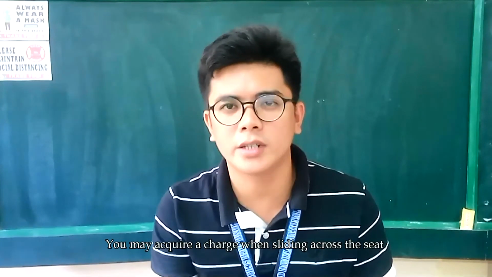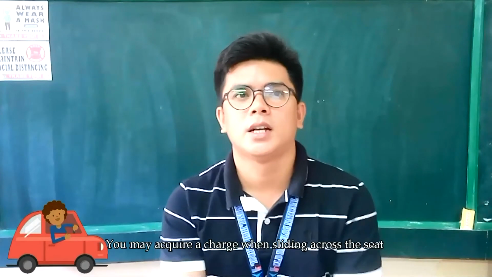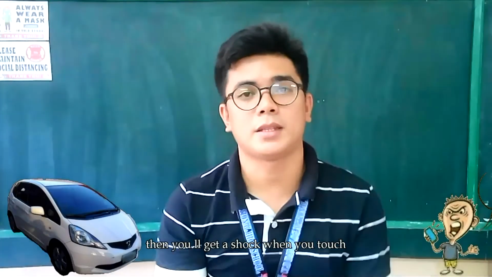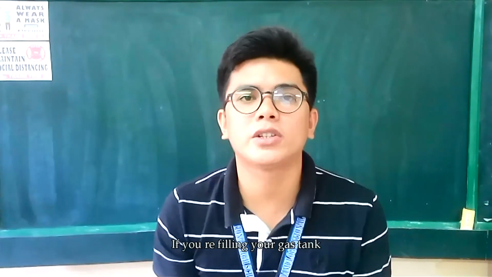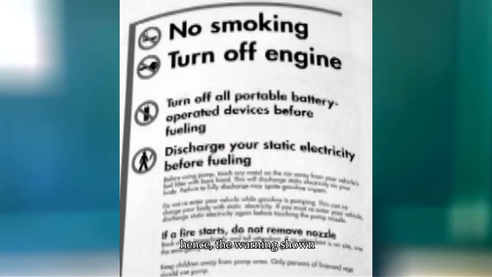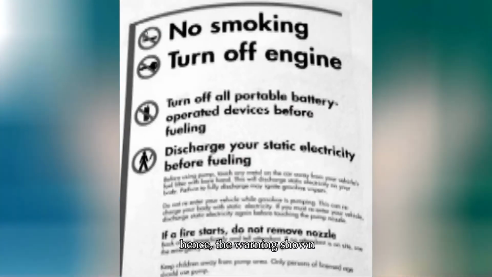You may acquire a charge when sliding across the seat as you get out of your car. Then you'll get a shock when you touch the metal of the car. If you're filling your gas and discharge yourself around the pump nozzle, the spark can ignite the gasoline. Hence, the warning shown.